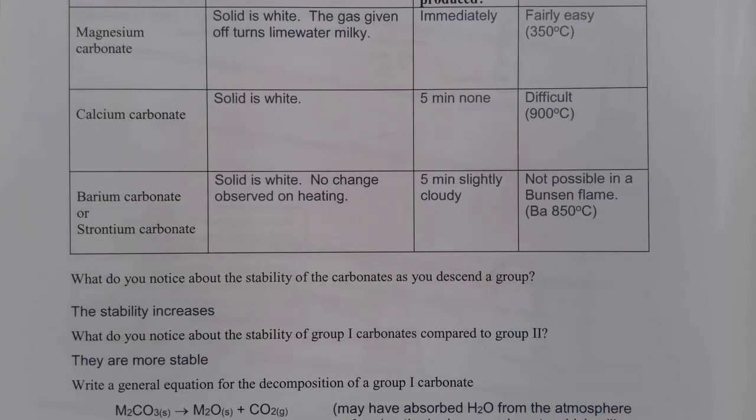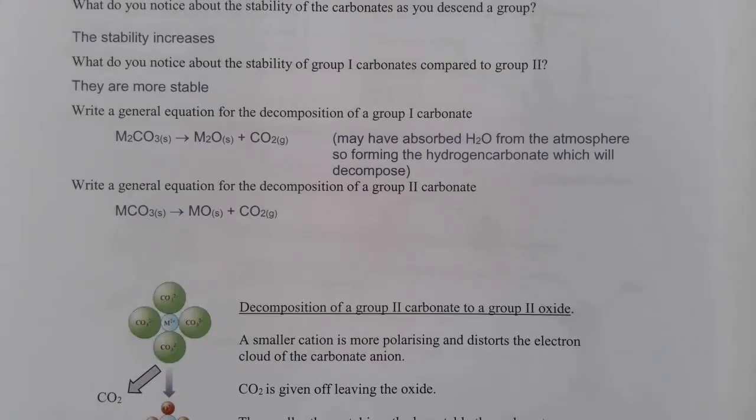Notice we don't have beryllium carbonate on this list. The reason for that is beryllium is such a small and polarizing cation that actually beryllium carbonate is not stable at room temperature. So as you go down the group, the stability increases. That doesn't matter if it's group 1 or group 2. You should notice that in terms of the stability between group 1 and group 2, group 1 are more stable. They both react in the same way. They thermally decompose to give off carbon dioxide and leave behind the oxide.